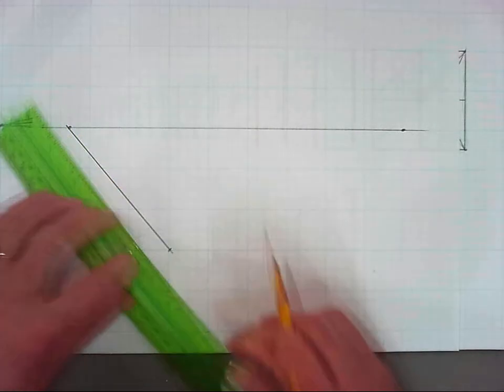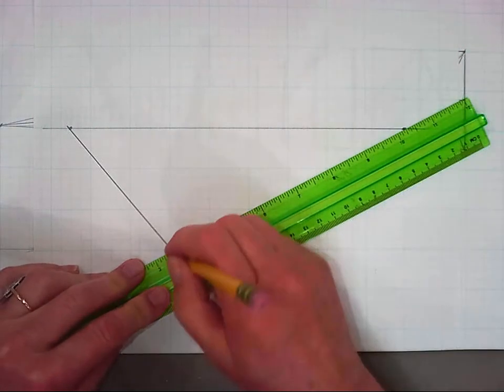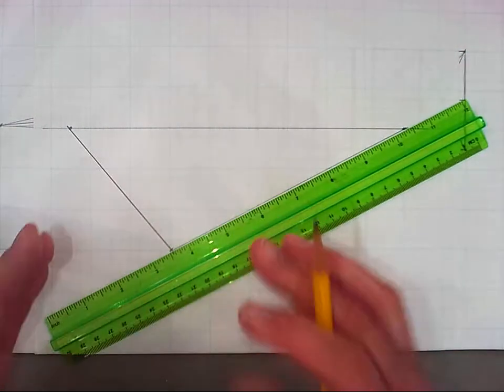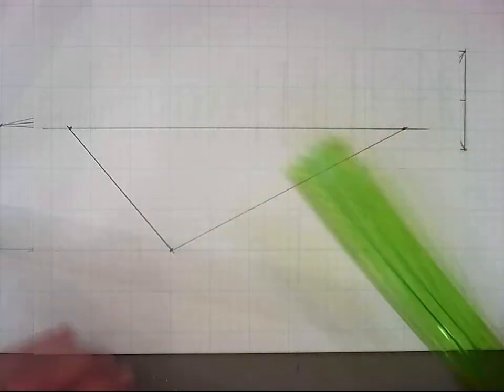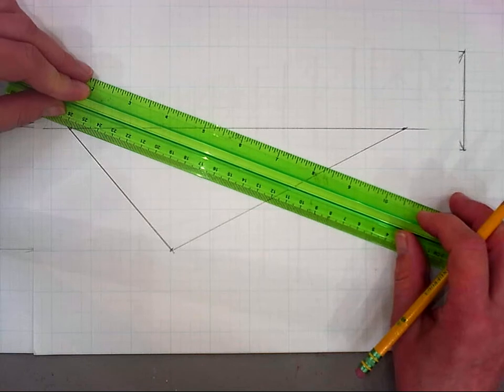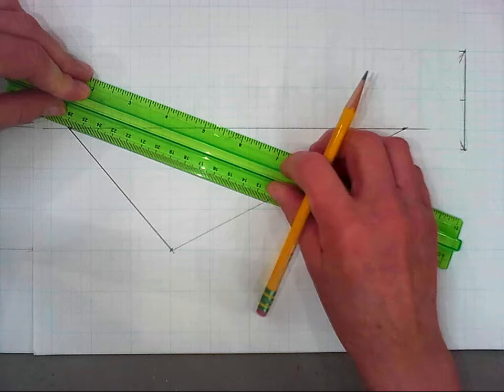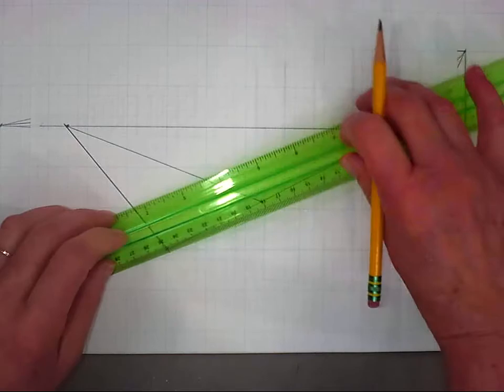One line. Another line. So basically I'm drawing another square in perspective. And I'm trying to determine the size of it. Okay, let's this be the size. Okay? Like this.